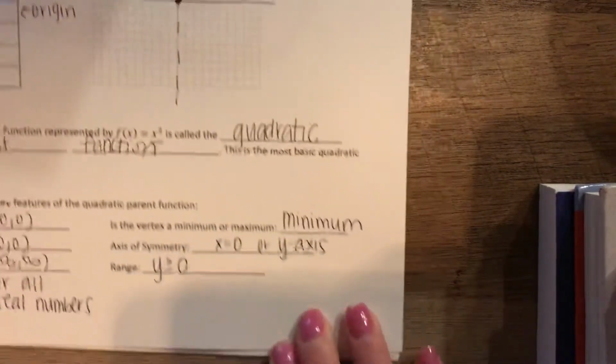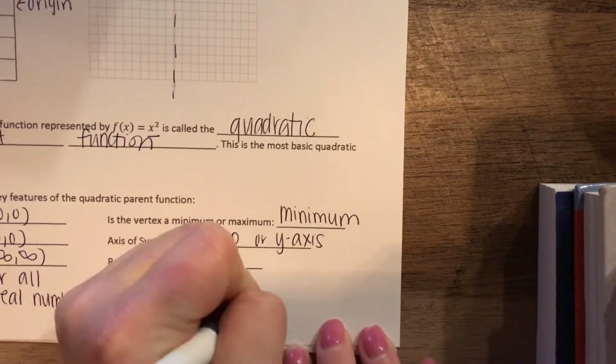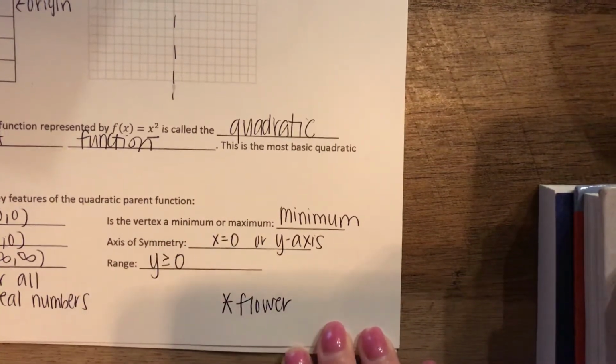All right, after page 1, I'm going to give you your code word number 1, and that is going to be the word flower. Please write this down in your notes. You're going to want it for later on.